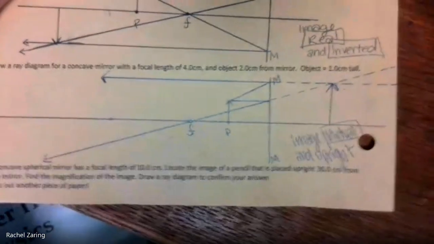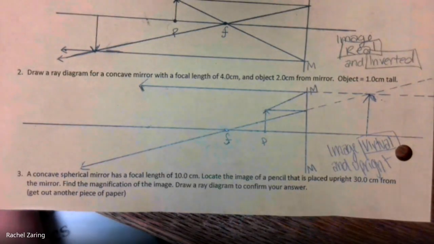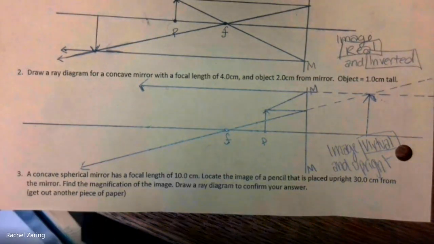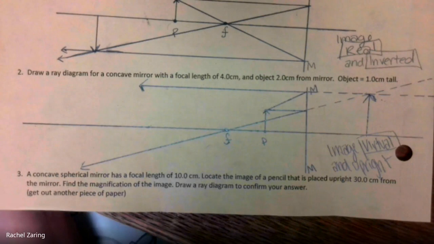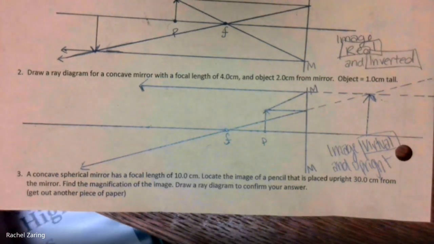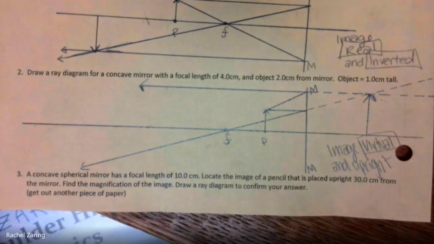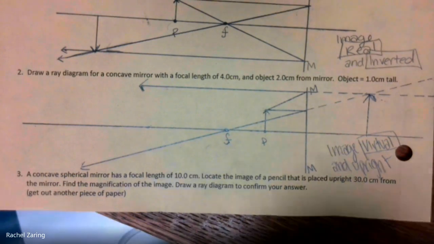So we're going to try one more all together, but this time we're going to pause the video and I'm going to give you a chance to practice this on your own. There's sample problem number 3 right here. It says a concave spherical mirror has a focal length of 10 centimeters. Locate the image of a pencil that is placed upright 30 centimeters away from the mirror. Find the magnification of the image and draw a ray diagram to confirm your answer.